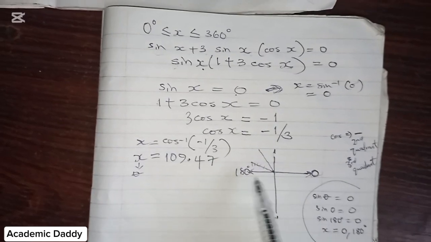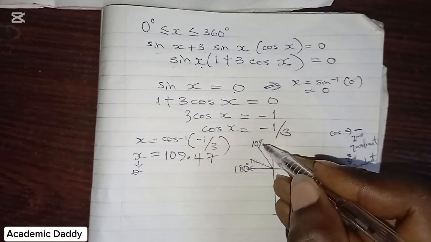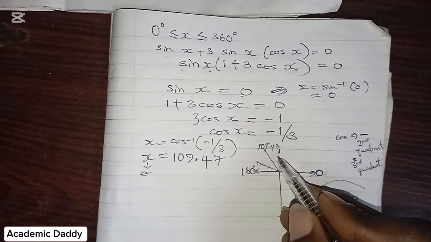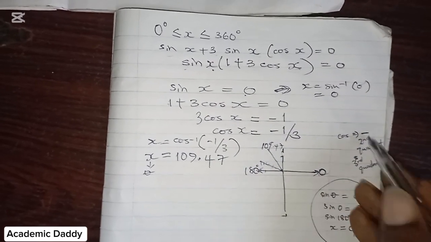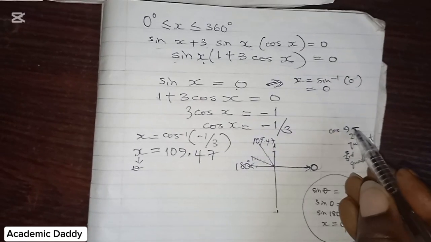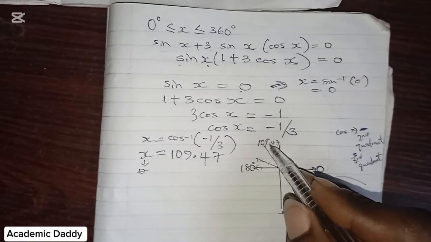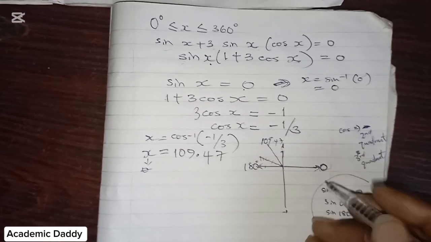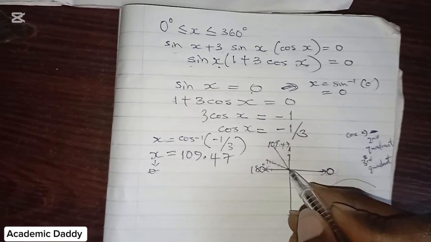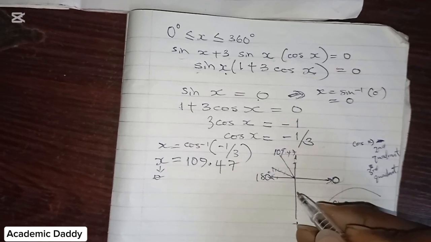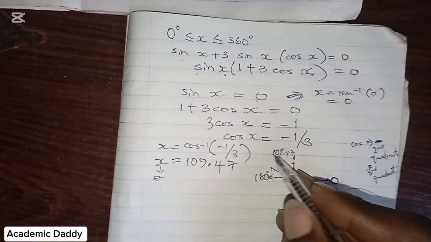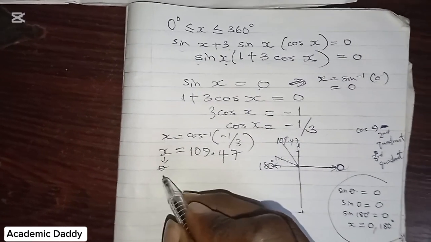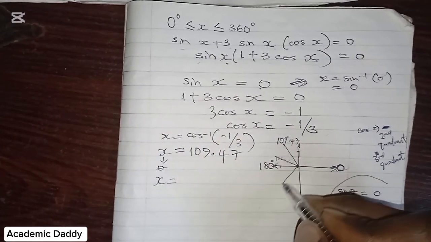Since I got 109.47, it runs into the second quadrant, and in the second quadrant cos is negative. So this value can be found in the first, second, third and fourth, but cos can only be negative in the second and third quadrant. So another value of x here will be in the third quadrant.